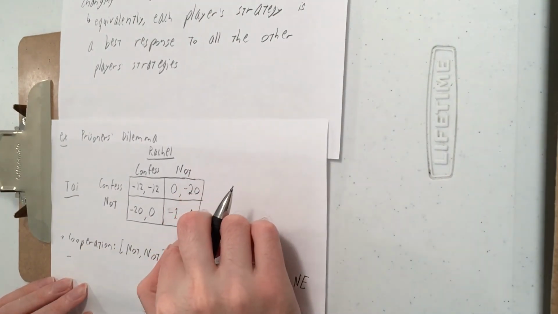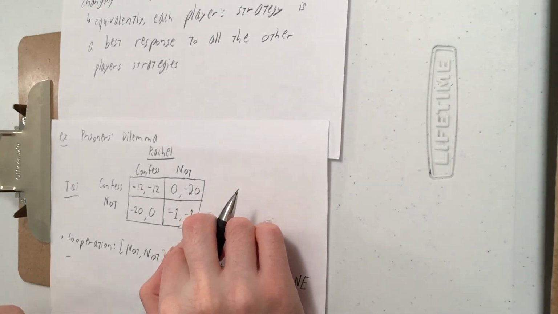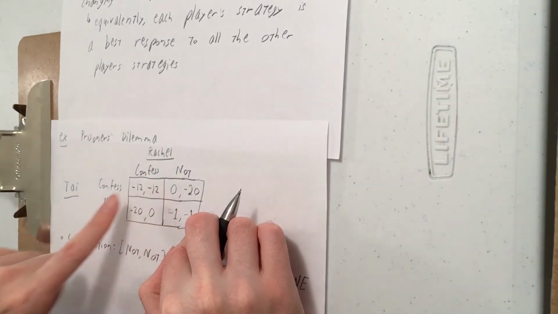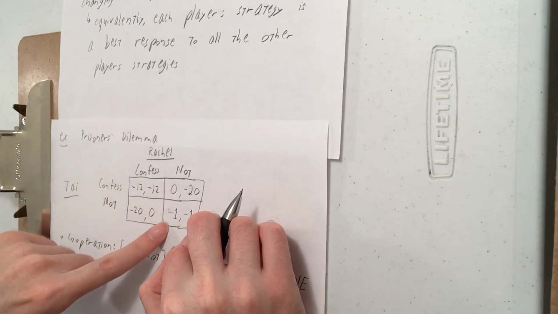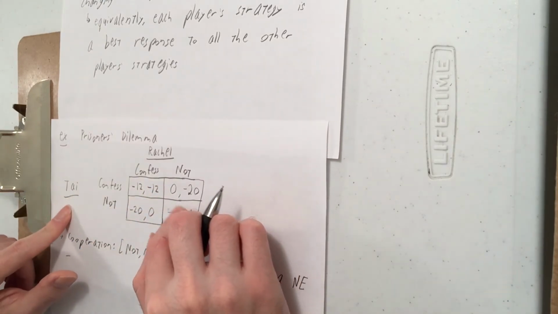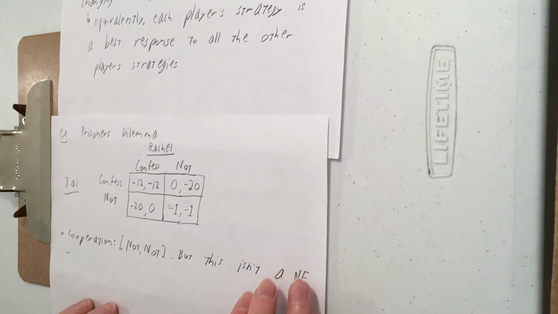So if Rachel is playing not confess, Ty could switch to playing confess and get a payoff of 0 instead of -1. Again, Ty's payoffs come first because Ty is the row player.